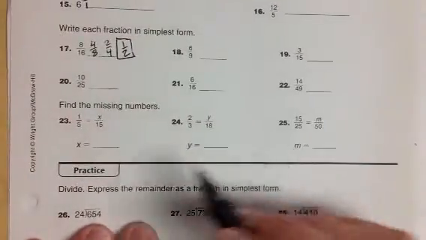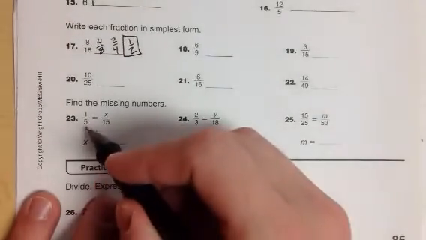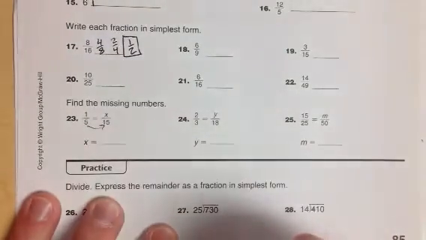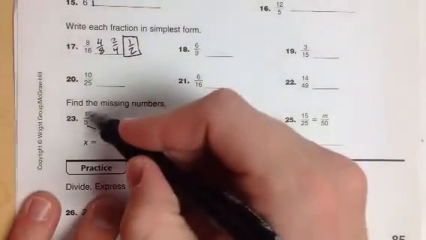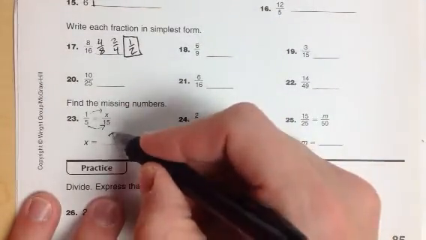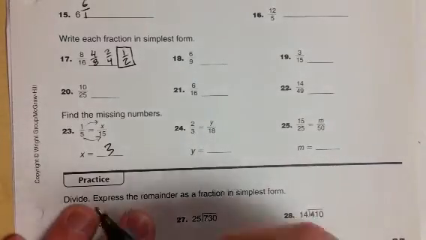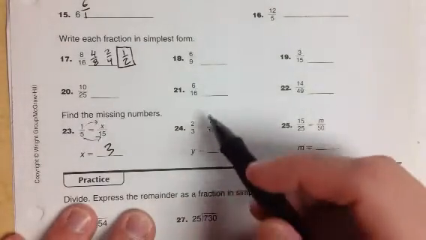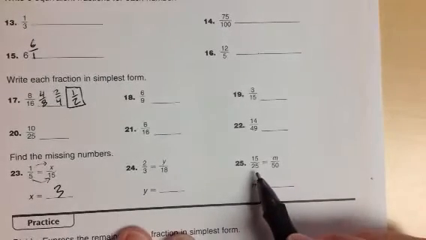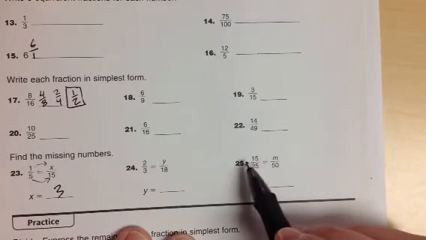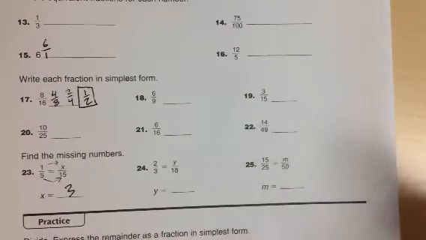Numbers 23 through 25, or find the missing numbers. This is where we told kids, okay, how did we get from 5 to 15? We multiplied by 3, so just do the same thing up here. 1 times 3 is 3, so x is equal to 3. How did we get from 3 to 18? 3 times 6 is 18, so 2 times 6 will be 12. Here we doubled to get from 25 to 50, so double to get from 15 to whatever m will be.